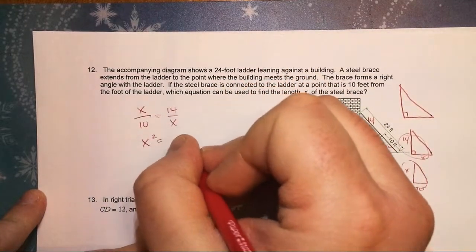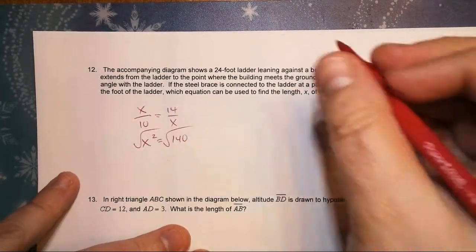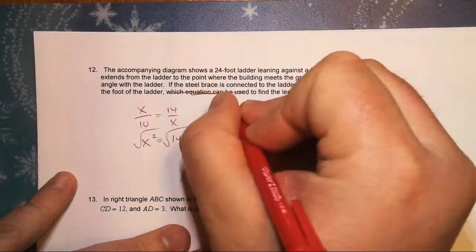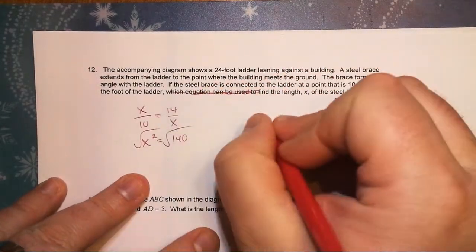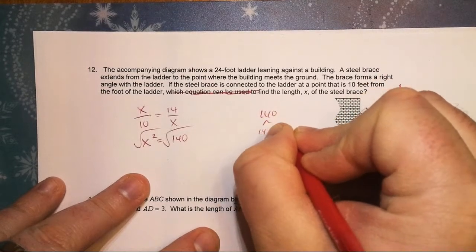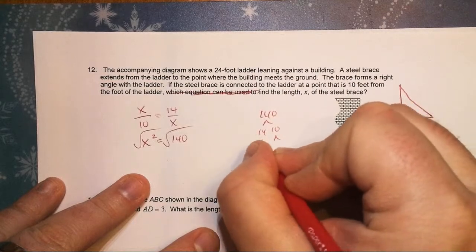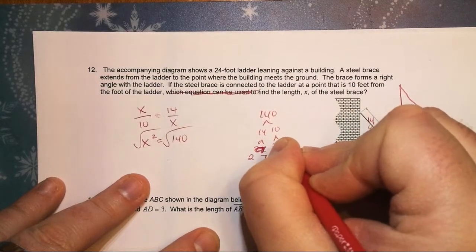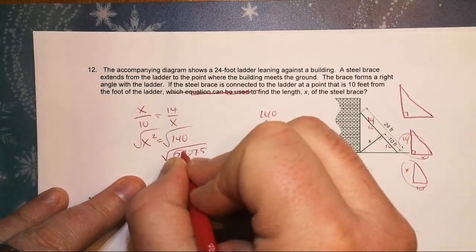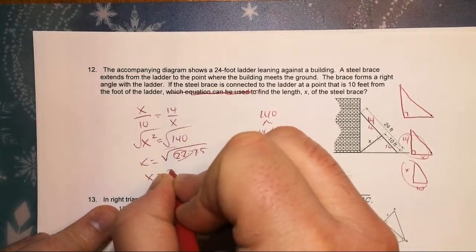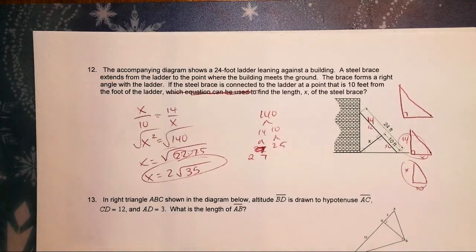So I get x squared is equal to 140. I bust out the square root of this. I know it says what equation we use to find x, but actually, what I want you to do is just find the length of x, okay? And if we're doing simplest radical form, we want to break down 140. So that's 14 and 10. That's 2 and 7. And this is 2 and 5. So really in the square root is 2, 2, 7, and 5. Take the 2's out. I get x is equal to 2 radical 7 times 5, which is 35. And there's my simplest radical form.